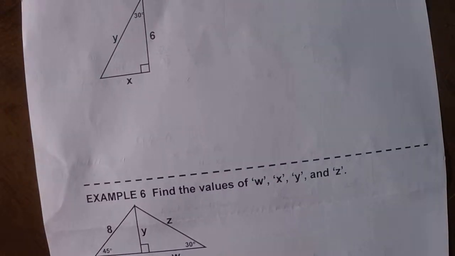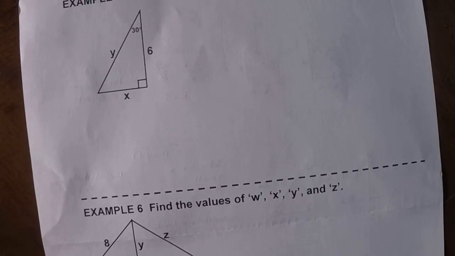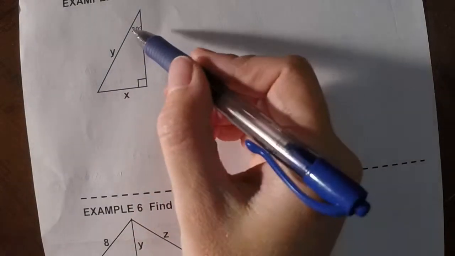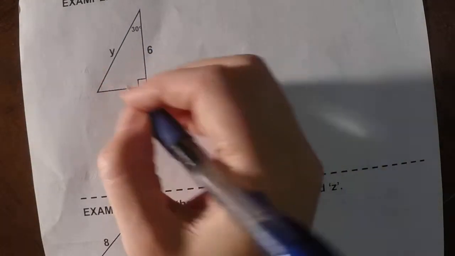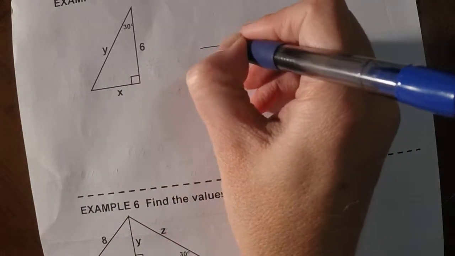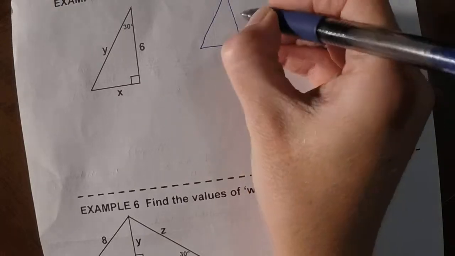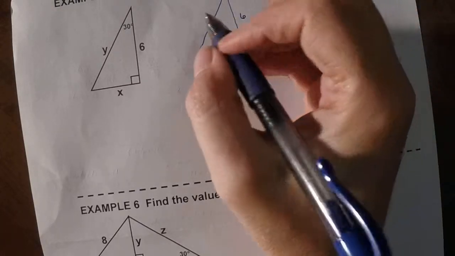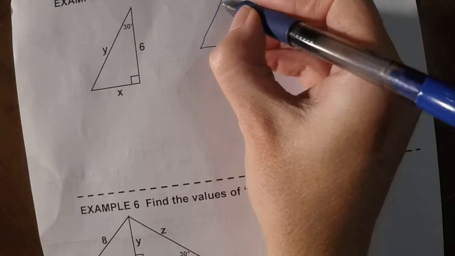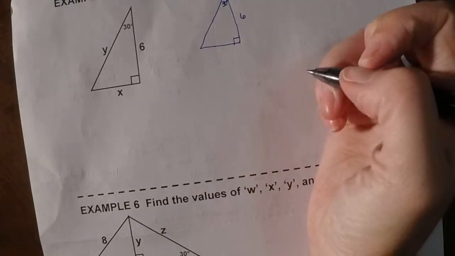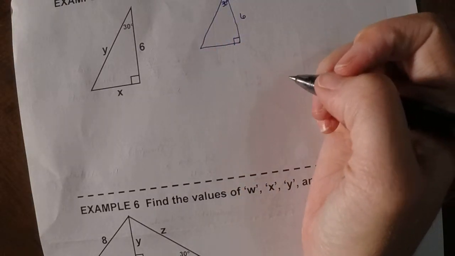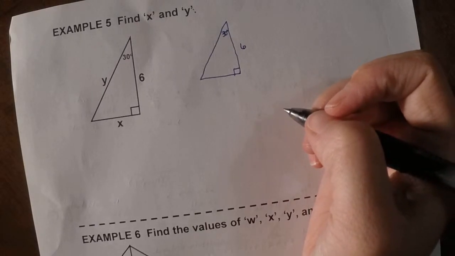So this is the same kind of example, but now they've given you a 30, 60, 90, and we know that because they told you that this was 30. So again, if the x and the y confuse you, redraw your own picture. You know this side is 6, and these two are the ones that we're looking for. So we're going to put the formula on the triangle like we always do.